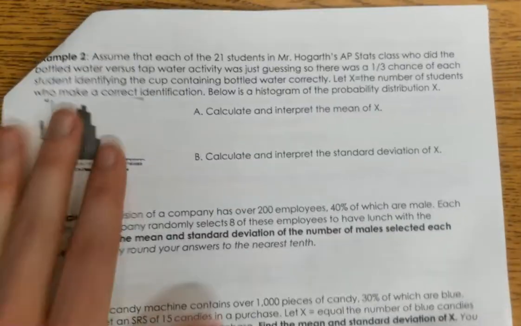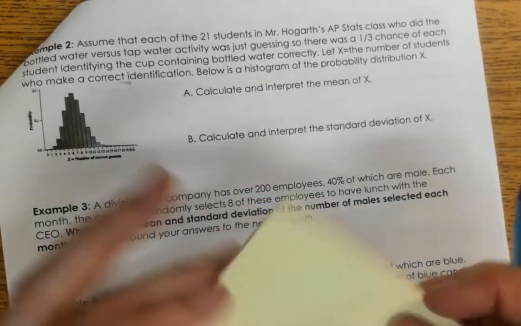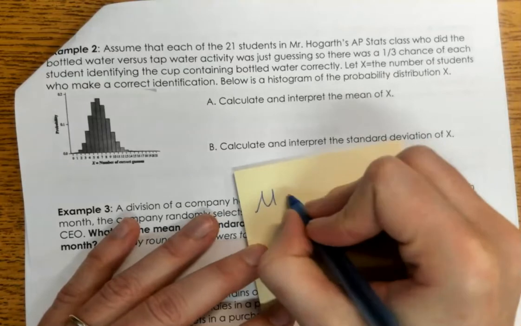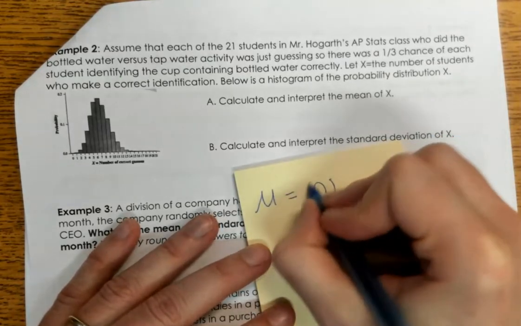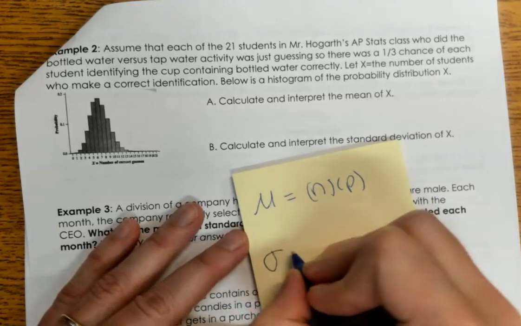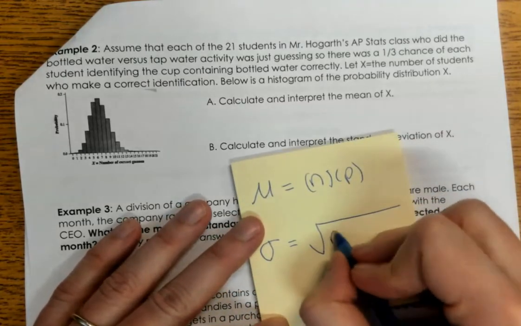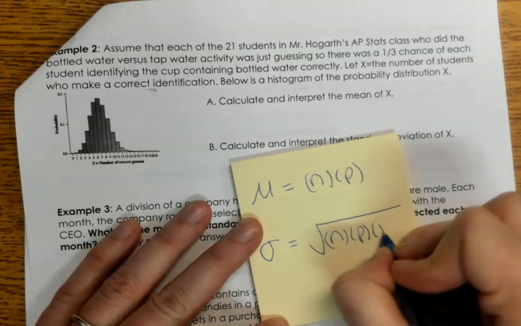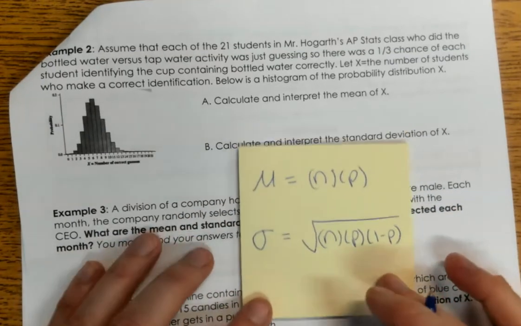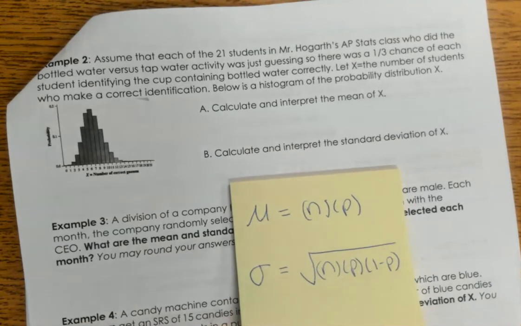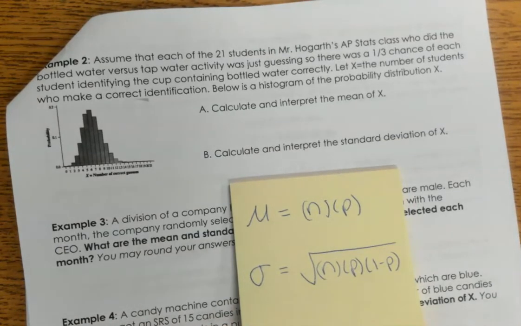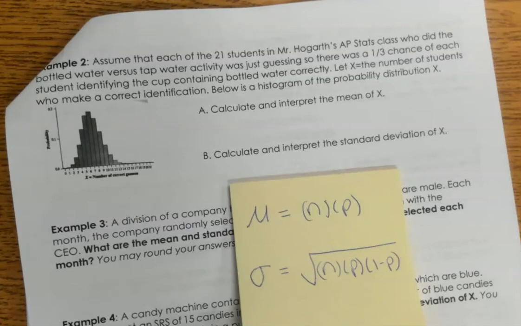All right, so let's go ahead and get some practice with this. So I'm going to go ahead and write the two formulas out here so we can reference them. So mean is going to equal n times p. Standard deviation is going to equal the square root of n times p times 1 minus p. All right, we'll come back to that. Assume that each of the 21 students in Mr. Hogarth's AP class who did the bottled water versus tap water were just guessing, so 1/3 chance. Let x equal the number of students who make a correct identification. Below is a histogram. Calculate and interpret the mean. Calculate and interpret the standard deviation.